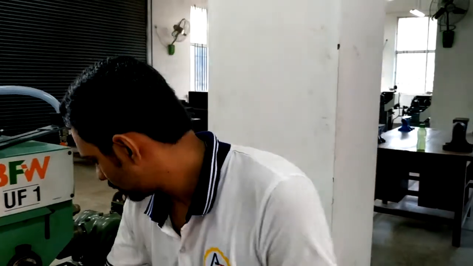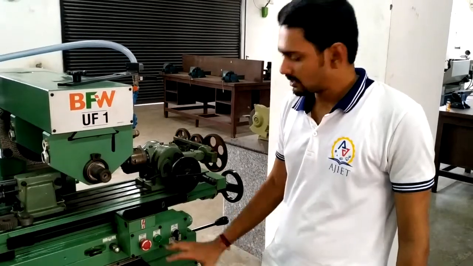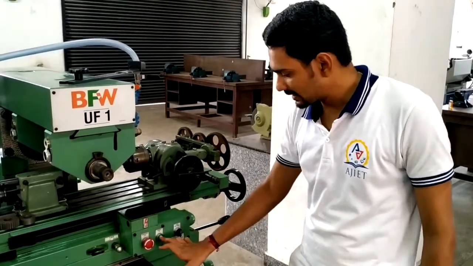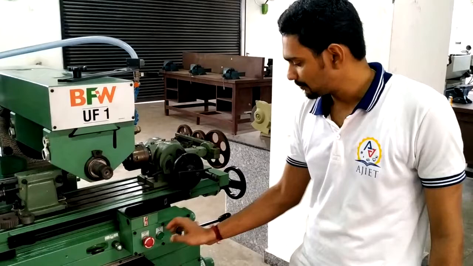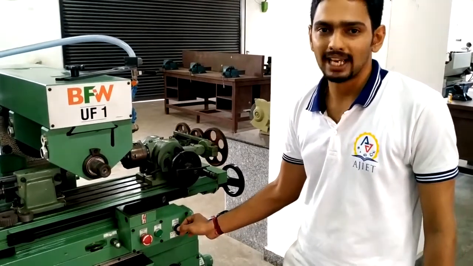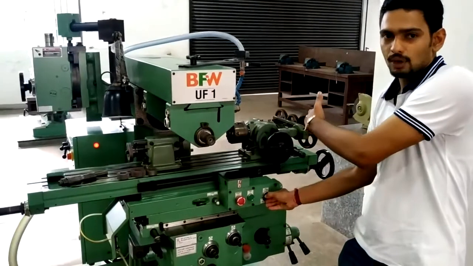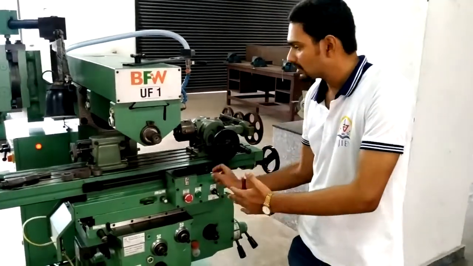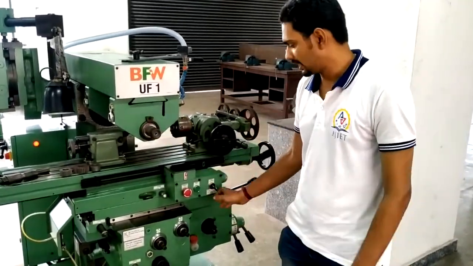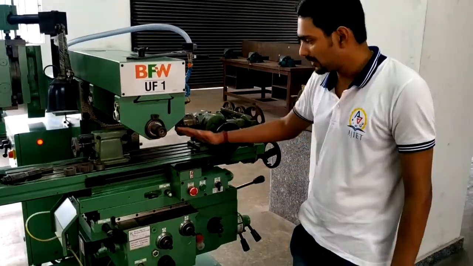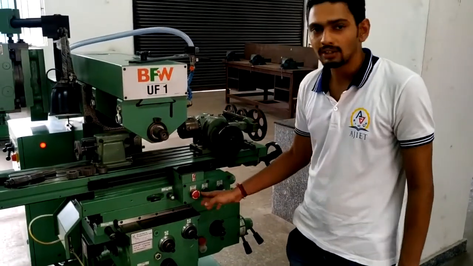Next, the last one is the switches. This is the on switch, this is the off switch, and this is for the feed mechanism. While rotating clockwise, it moves in the forward direction. If you rotate left, it moves in the left direction. This is nothing but the feed mechanism. This is for on and this is for off.